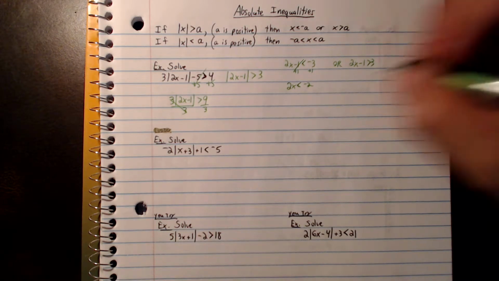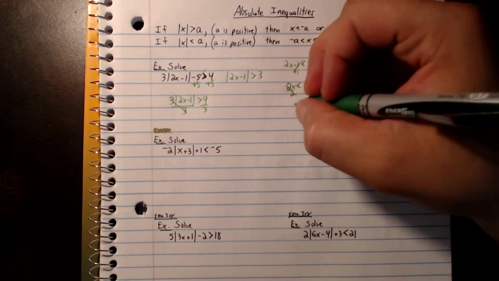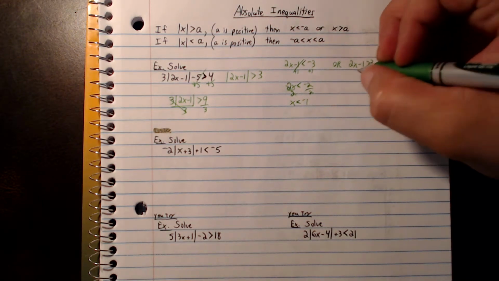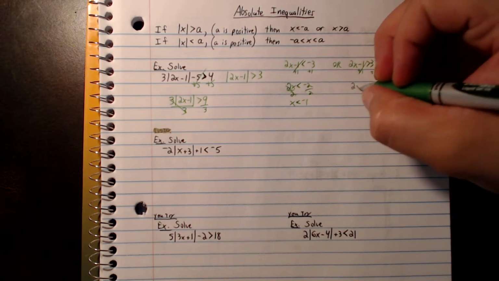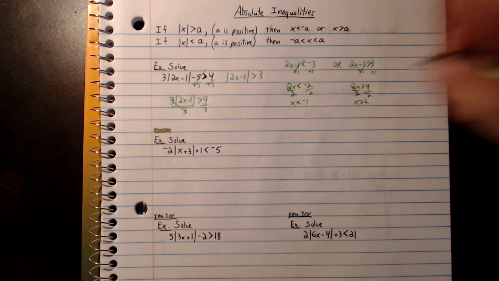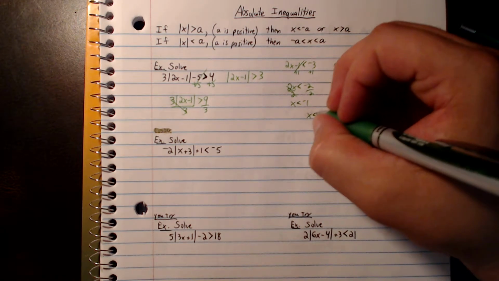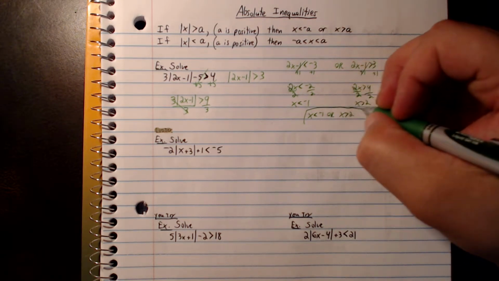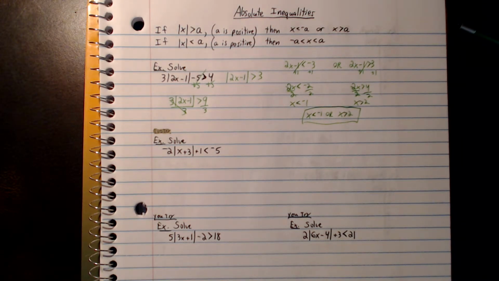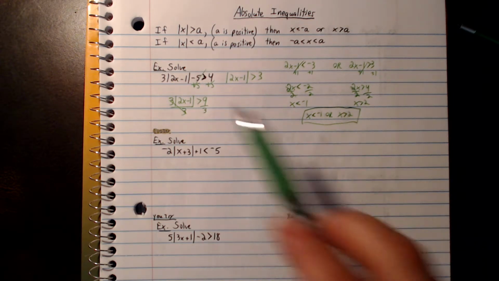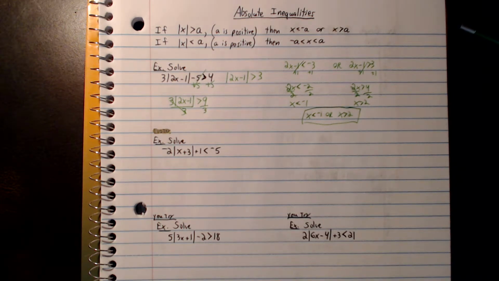We'll add 1 to both sides, and then we'll divide by 2, and we get x is less than negative 1. On this side, we're going to add 1 to both sides. 2x is greater than 4. We'll divide by 2. X is greater than 2. So our solutions here, x is less than negative 1, or x is greater than 2. So it doesn't matter if you pick any numbers that are less than negative 1, it'll work here. If you choose any numbers that are greater than 2, it'll work. We don't want to choose negative 1 or 2 themselves because they're not included.